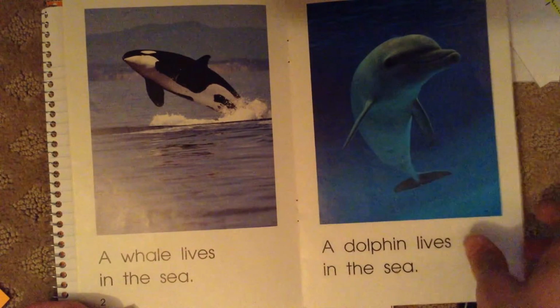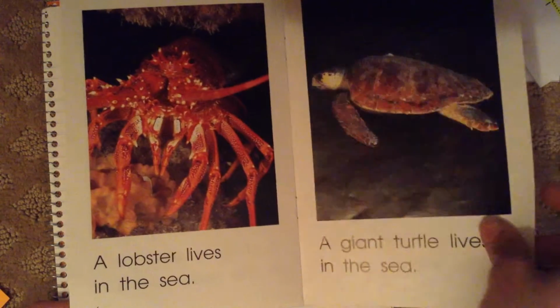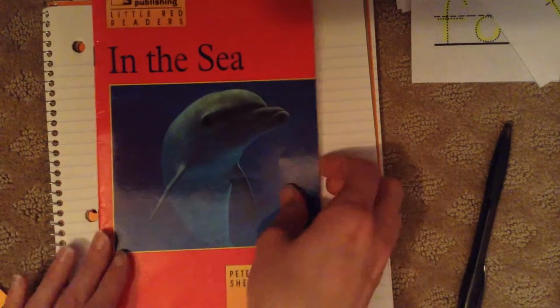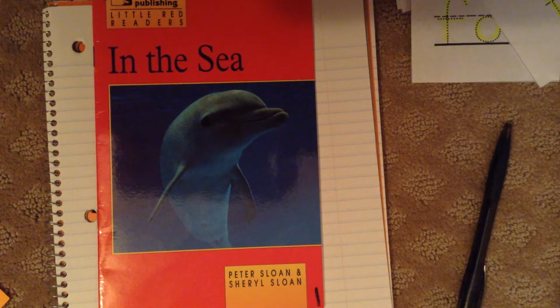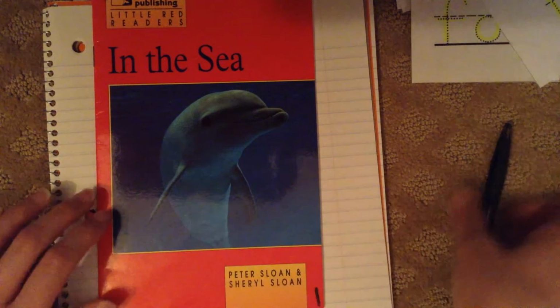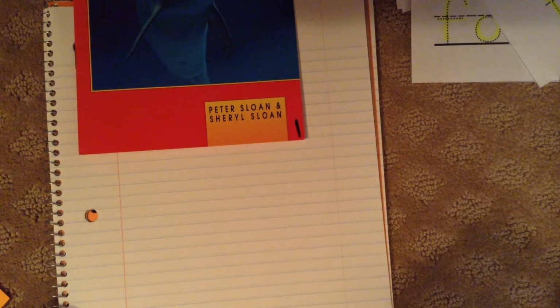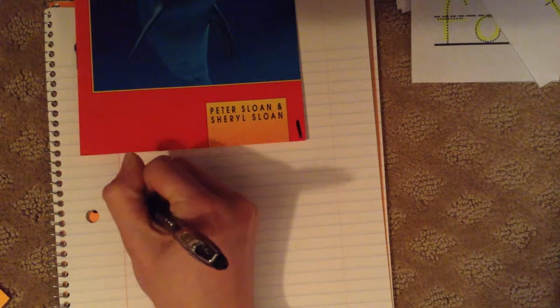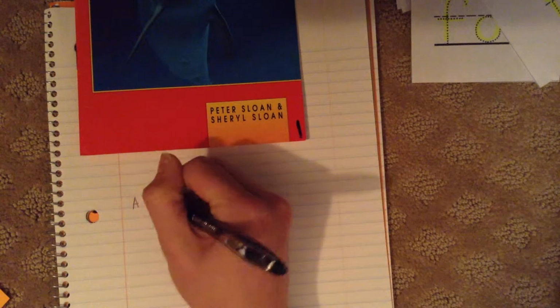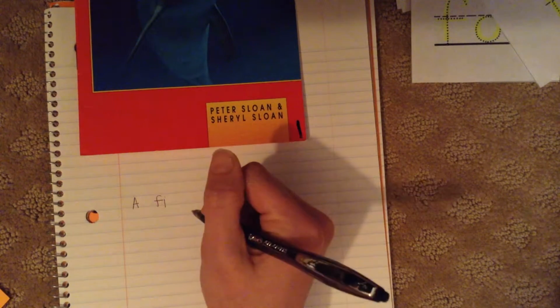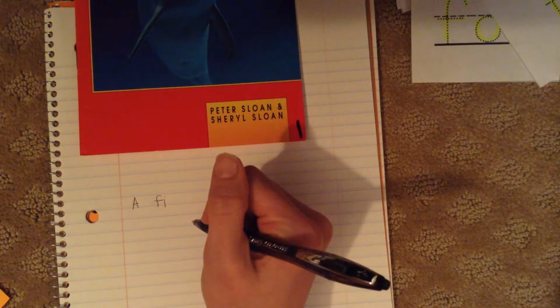A whale lives in the sea. They would go through and read this book with you. And then again, what you could do is say, what other animal do you like that lives in the sea? And maybe they just want to write, a fish lives in the sea. So you can say, okay, let's write, a fish lives in the sea. A, f, i, sh. You might have to teach them that SH makes the sh sound.